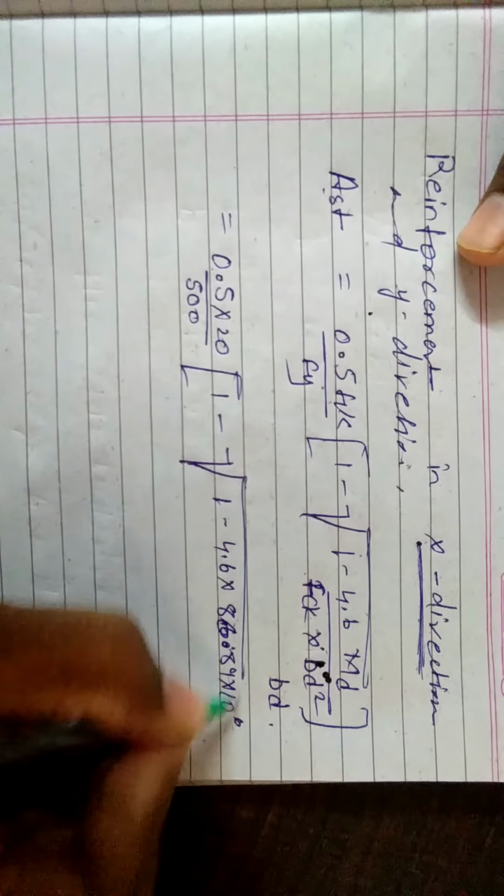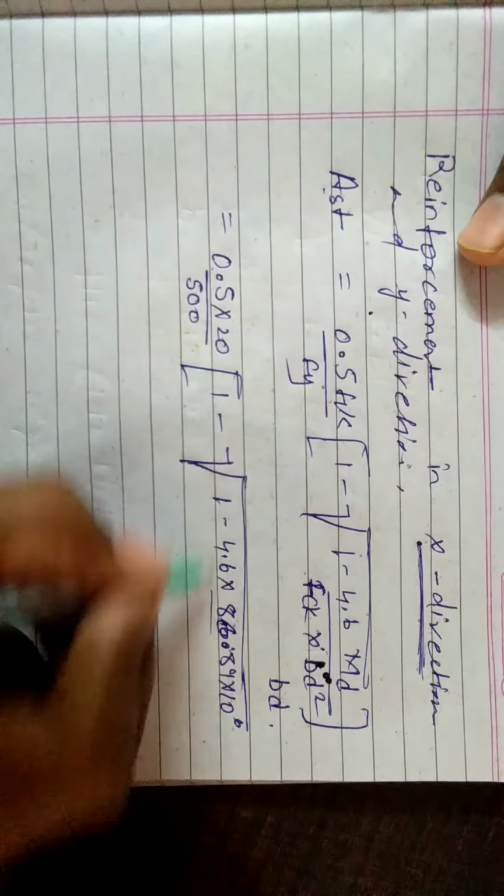86.89 into 10 raised to 6 whole value divided by FCK 20 into, here the value of B will be 1000, because while designing the footing you always consider the footing as 1 meter square. So convert that value into mm, that is 1000 into the value of D. The value of D is 400, which we carried forward, so 1000 into 400 overall multiplied. This is the value in X direction; we get the area of AST, that is 516.27 mm square.